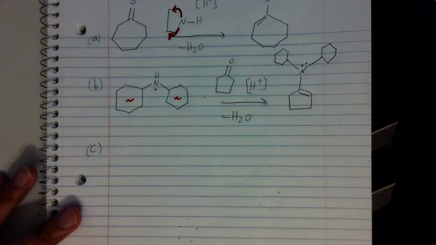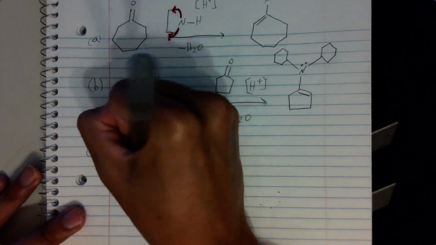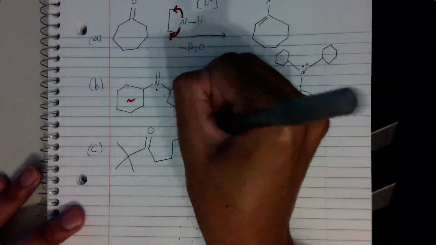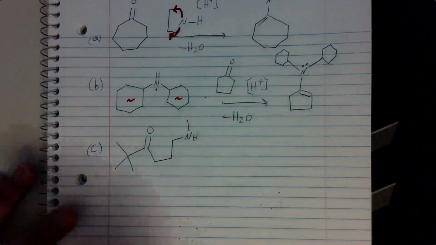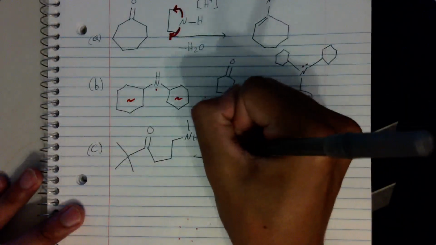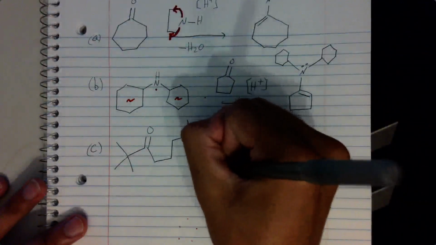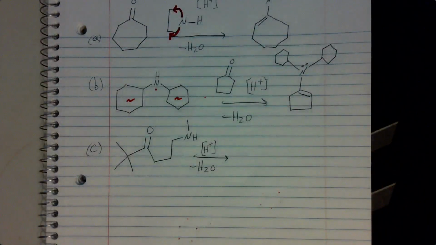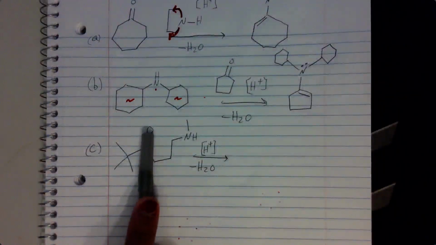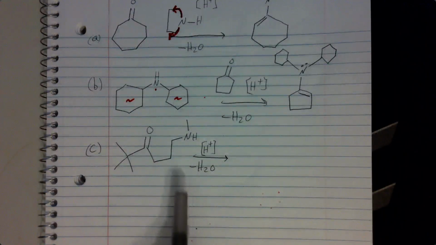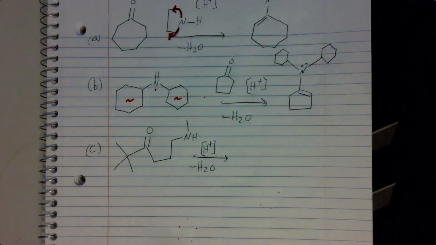Let's look at C now. And we have quite an interesting molecule here. It looks like we're doing some intramolecular work. That's probably what you're thinking. Sammy, we're doing some intramolecular kind of move here. But it's just the same game that we've been playing. You've got this. So you know that this nitrogen is going to take the place of that oxygen. In the process, this will become a single bond. So we already know that this is going to wrap around and form a ring.